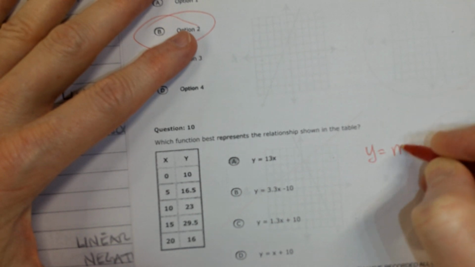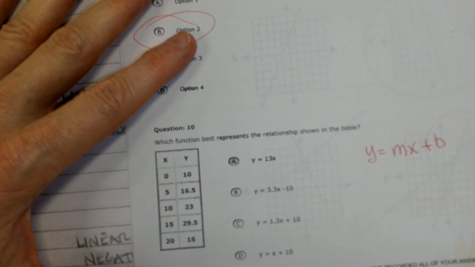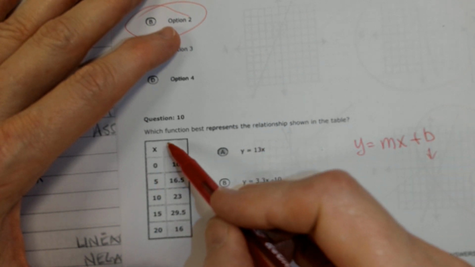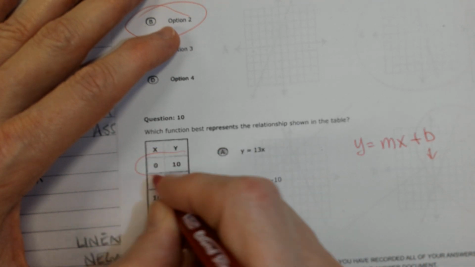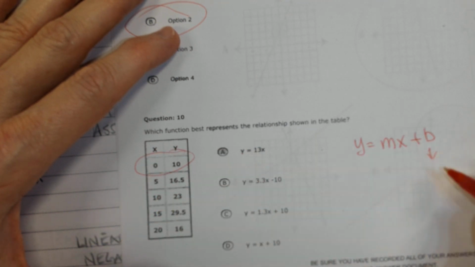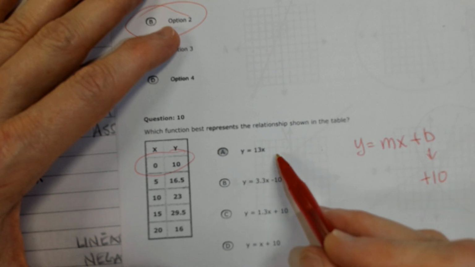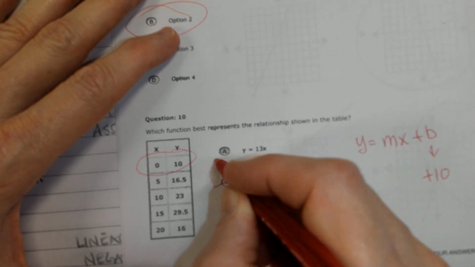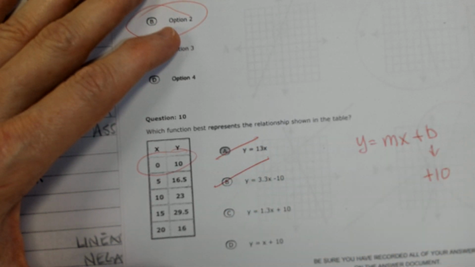Okay, last one. Look at your answer choices. What is this about? Y equals mx plus b, from a table. To find b, I need to go to when x is what? Circle it. What is y when x is 0? Plus 10. Which one of these can I get rid of if I have a y-intercept of positive 10? 80. Get rid of this guy. That one doesn't have it. That has a negative 10. Now my slope is either going to be 1 or 1.3, positive going up.